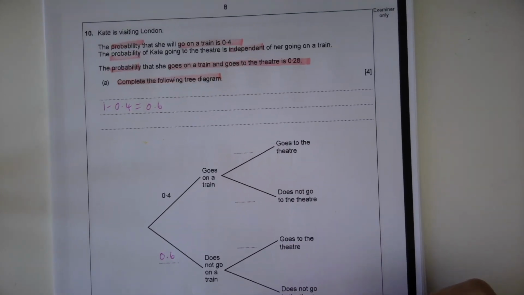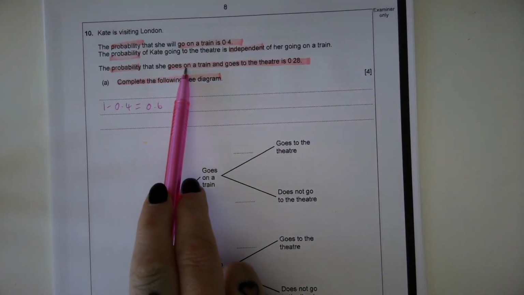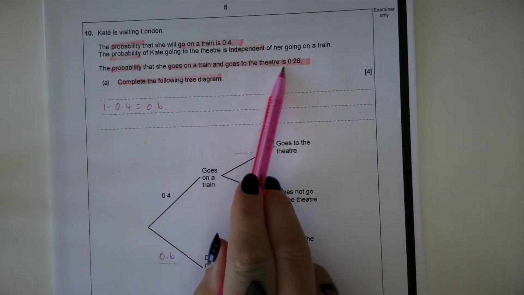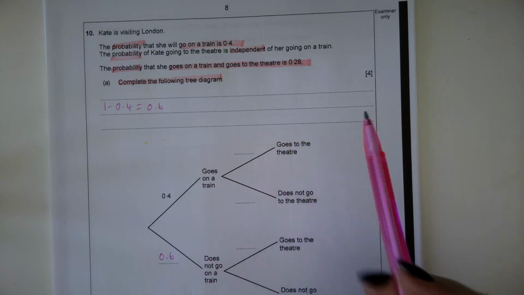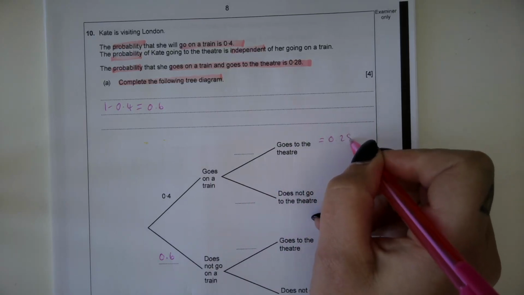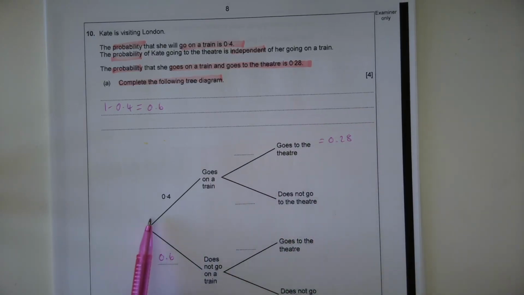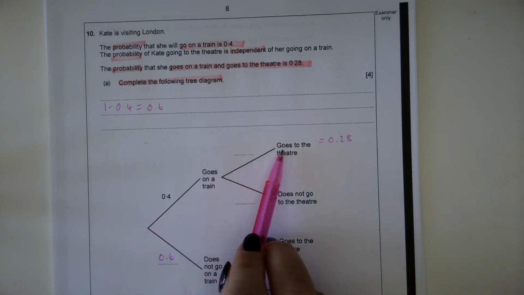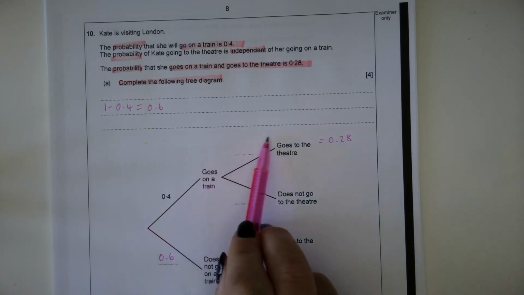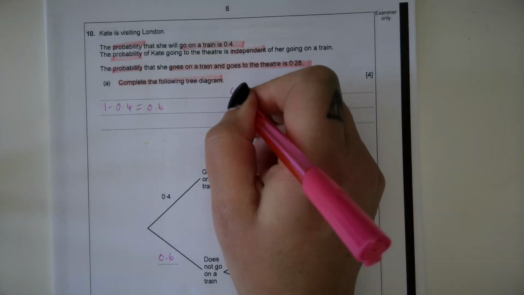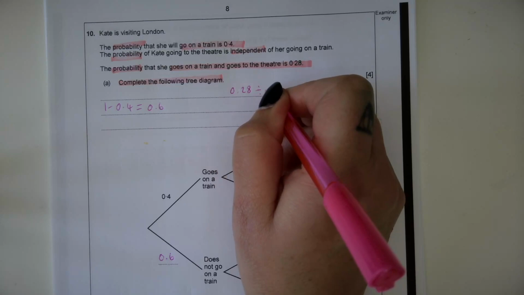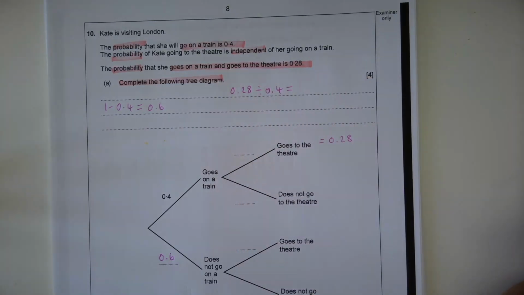The next step would be to fill these out. But the only information that we know is that the probability she goes on a train and goes to the theatre is 0.28. So going on a train and going to the theatre gives us a 0.28 probability. And what we would have done here is multiply across those branches. So 0.4 multiplied by something equals 0.28. So I'm going to do 0.28 divided by 0.4 to reverse this process.